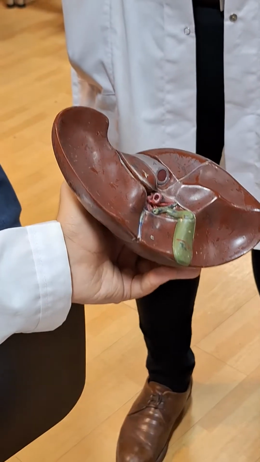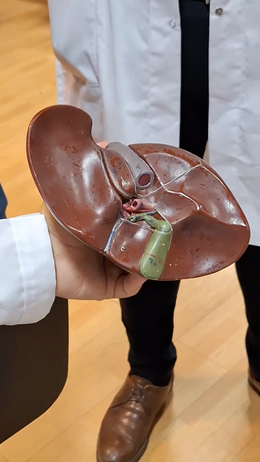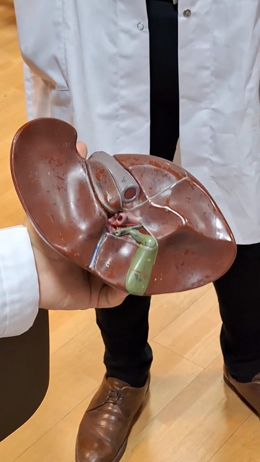These are the impressions which are seen in the liver. Okay?